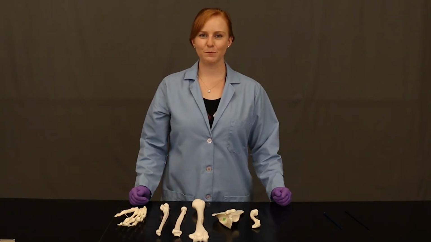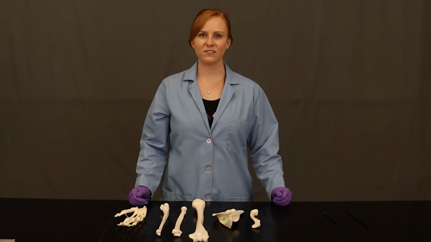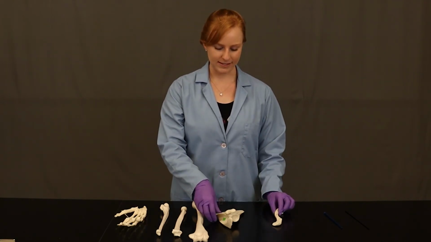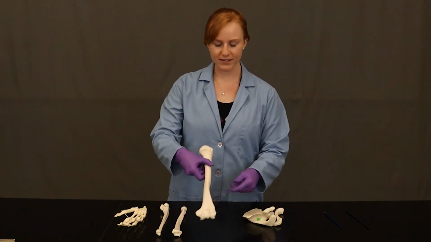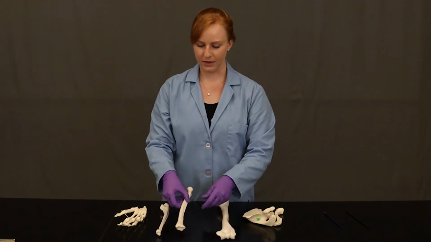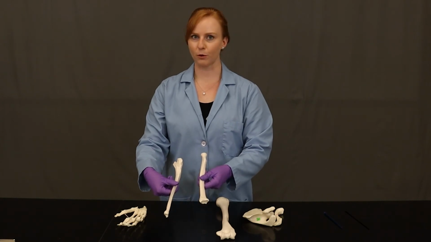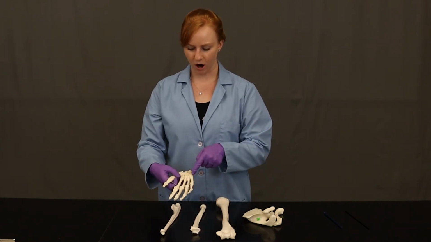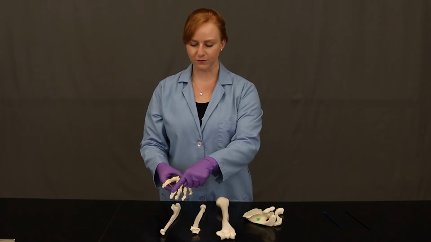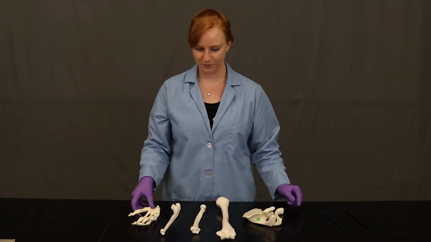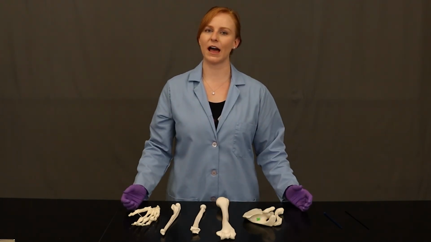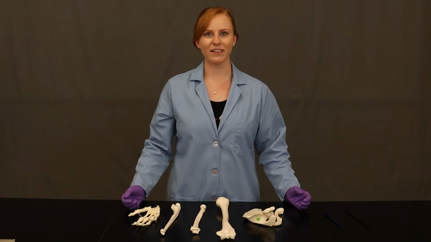So today we've gone over the bones of the upper extremity, which are part of the appendicular skeleton. We've talked about the clavicle, the scapula, the humerus, which is the major bone of the arm, the radius and ulna, which are the bones of the forearm, the carpals, the bones of the wrist, the metacarpals, which are the bones of the palm, and the phalanges that make up the digits. Now go ahead and practice these using the labeled and unlabeled images in the Learning Lab PowerPoints, and then you can apply these on the lab exercises.